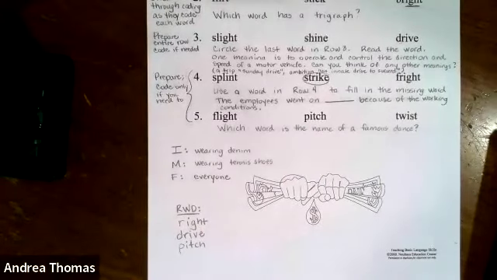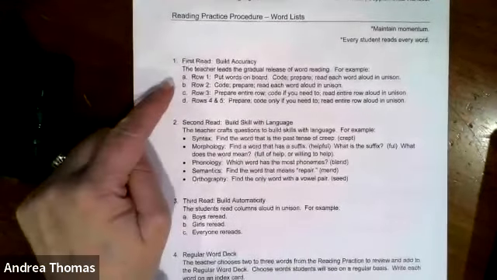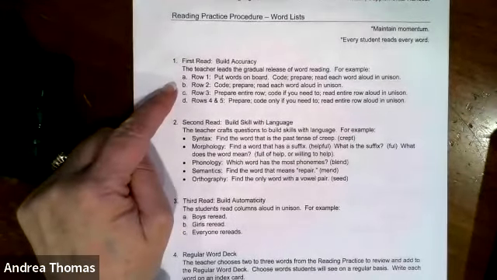You're saying, but wait, Andrea, this is so much to plan. That page 15 from your virtual handout, that blue copy, it gives you specific directions. What I did when I first started out was made a copy of this page and had it beside me every time I planned, just to remind me what I needed to do.